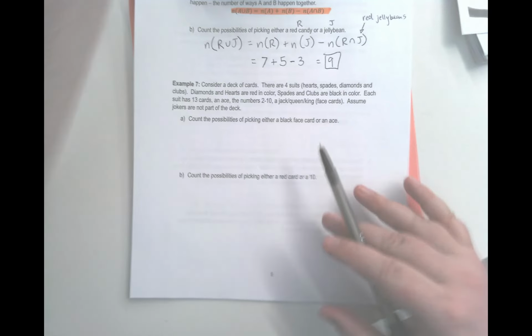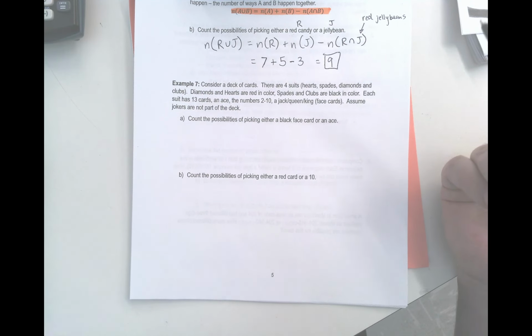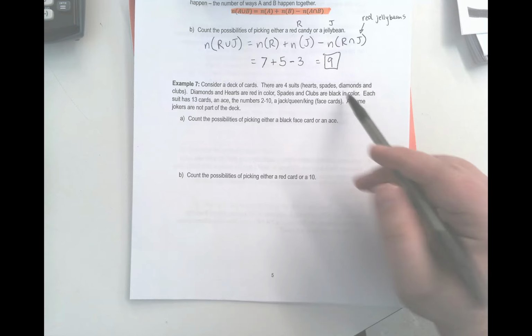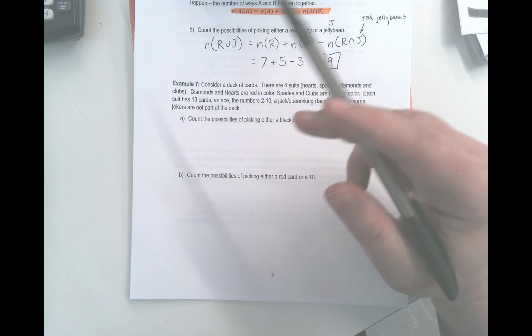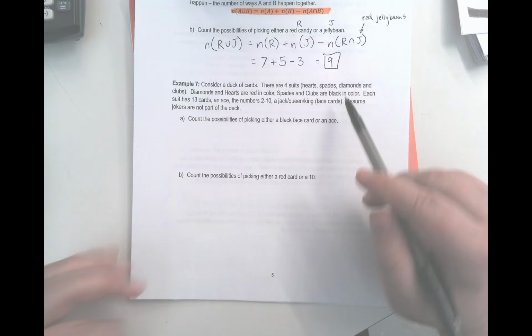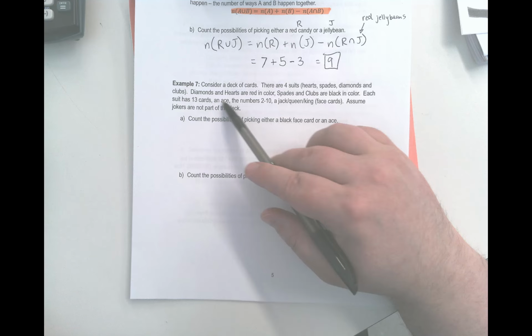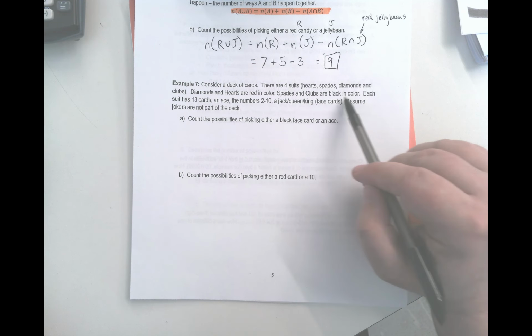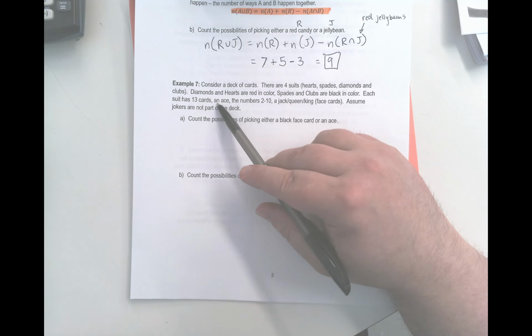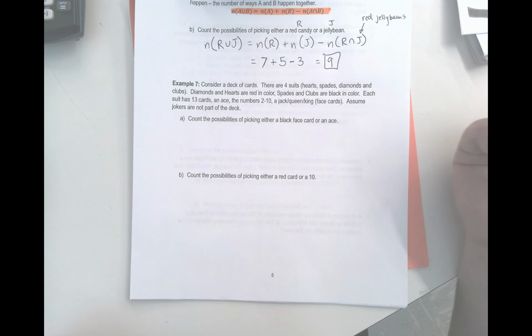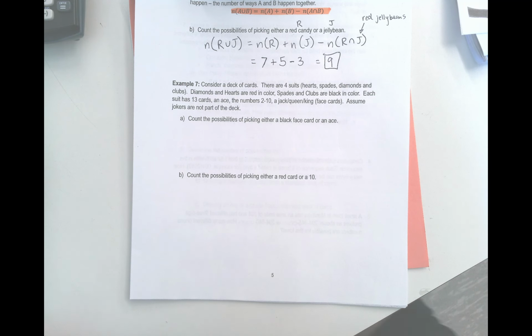Example 7. Consider a deck of cards. So in a deck of cards, there are 52 cards altogether. There are 4 different suits, which are all laid out there. Each suit has 13 cards. There are also colors on the card, so diamonds and hearts are red, spades and clubs are black. There are also 4 aces, 4 of each number, and 4 of each of the face cards. And we're going to assume that there are no jokers in this deck of cards.